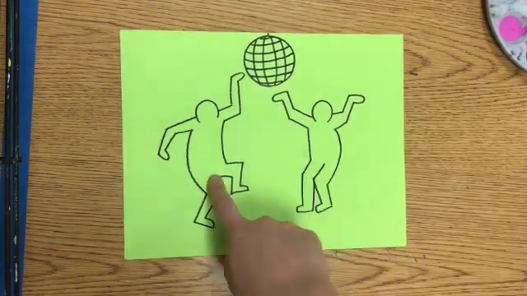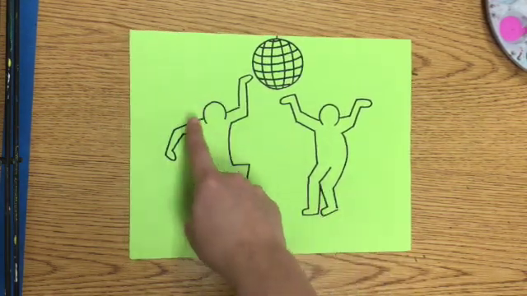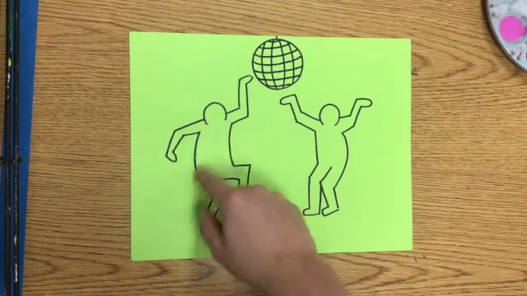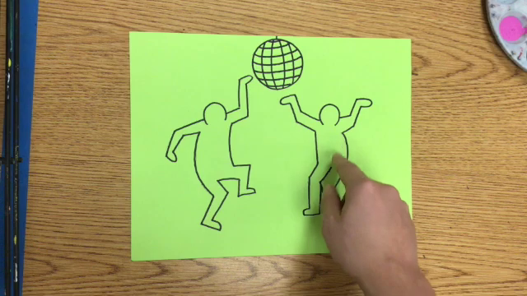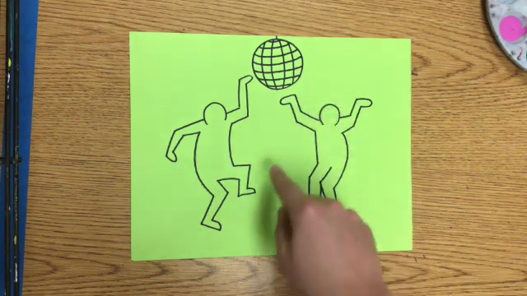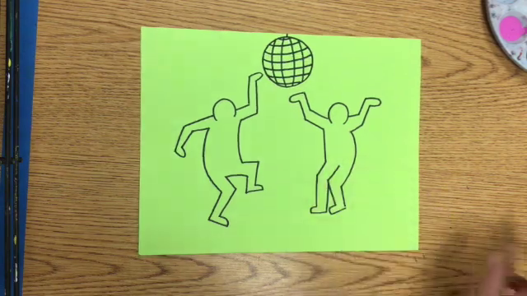So like I said, I've done two figures on this colored piece of paper, and I just went over my pencil lines. I started with pencil first until I got it right, and I made some mistakes that I fixed. And then I went over it with a black marker, okay? So now I can see the outline of my figures really well.